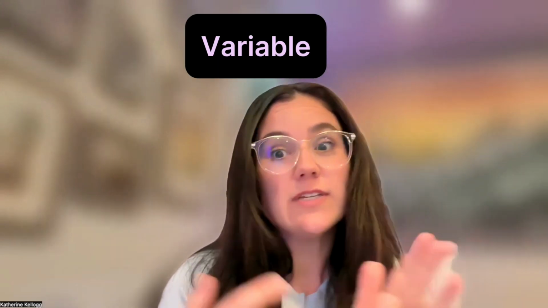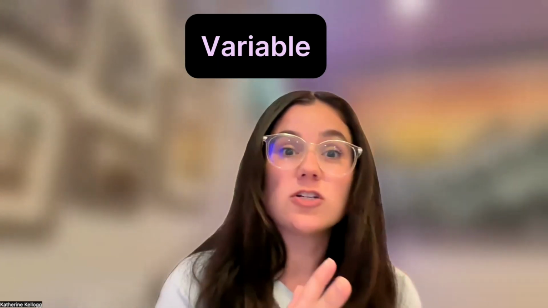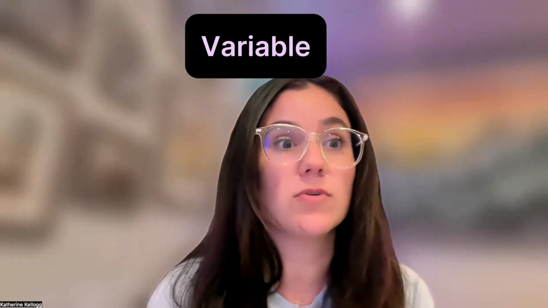With variable ratio, it's intermittent. And so we have reinforcement after an average or variable number of responses. And this one's great and the most persistent because it's unpredictable. So we have that intermittent schedule of reinforcement. We never know when you're going to get reinforced. And so therefore your behavior is more persistent. There's a high steady rate of responding with variable schedules of reinforcement, specifically variable ratio.